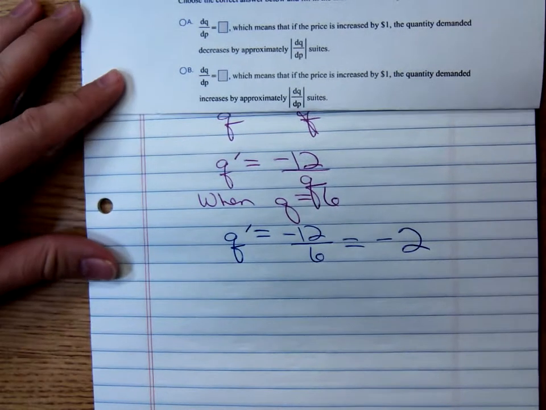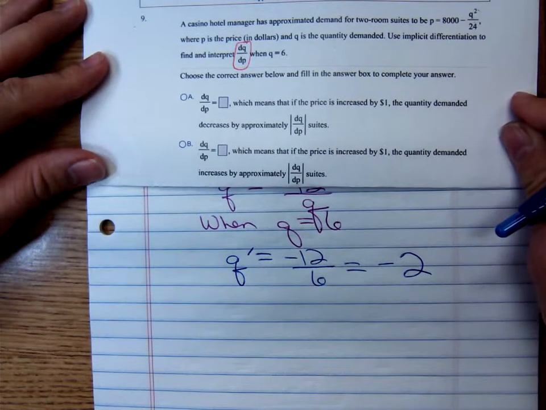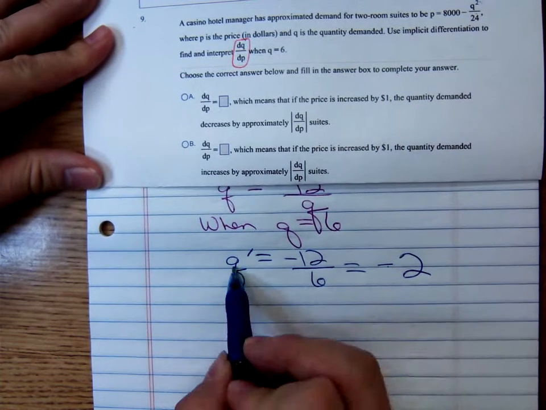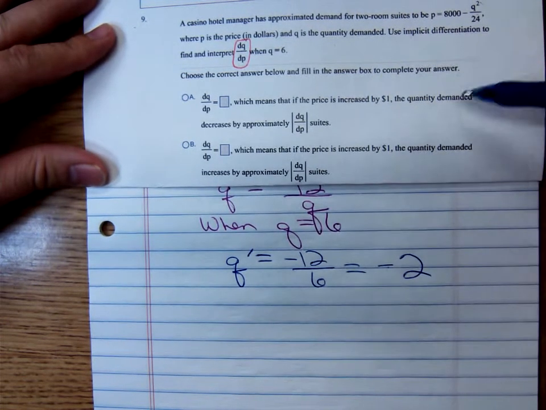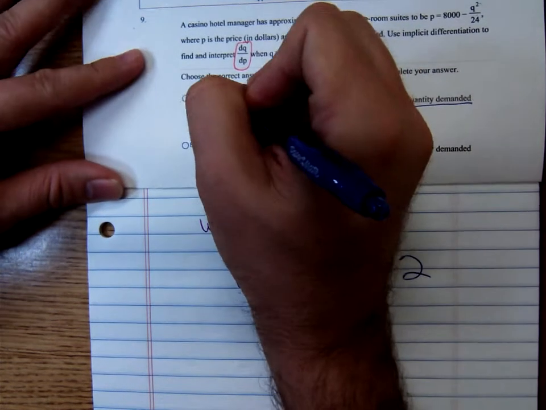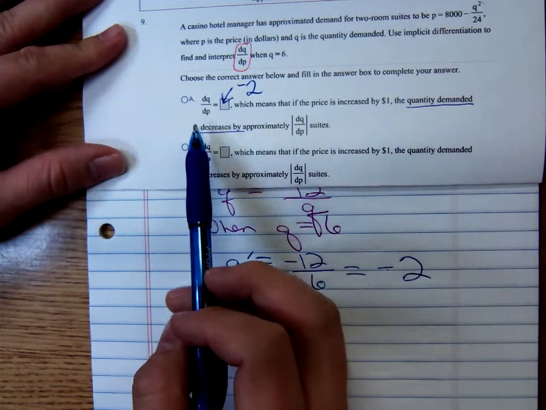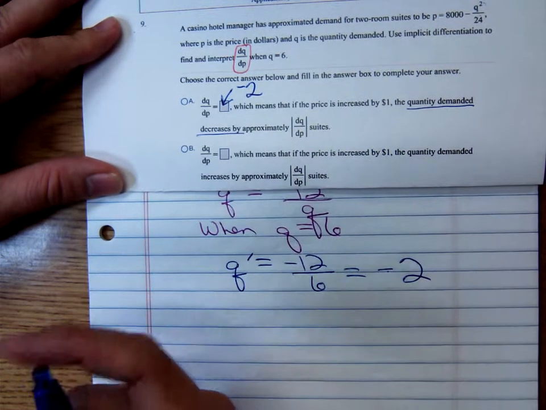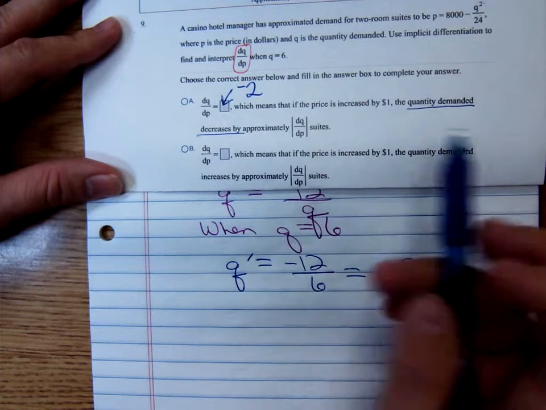I'm looking here at the A and B options. I hope y'all can read this. That derivative's negative, so demand is falling. Which one of these says demand is falling, A or B? A: the quantity demanded decreases by 2 suites a night, and inside that blank we have a negative 2. At the given price, the quantity demanded is decreasing by 2 suites per night. If the price is increased by $1, the quantity demanded is going to fall.